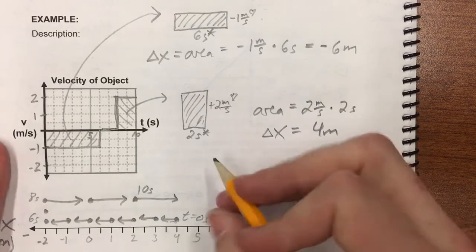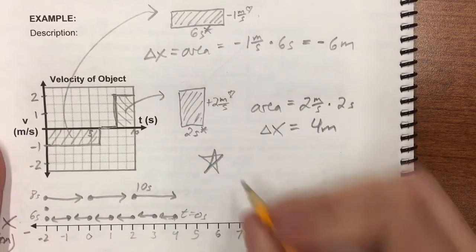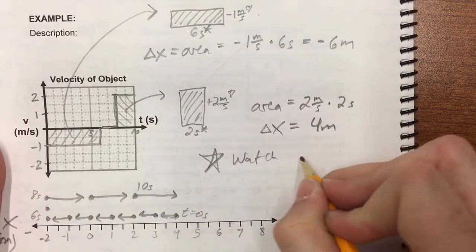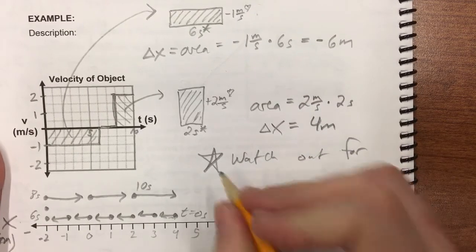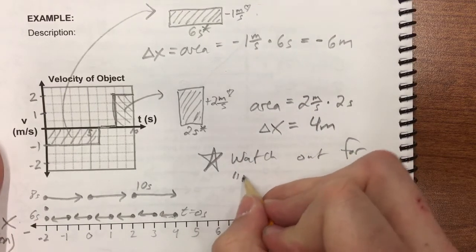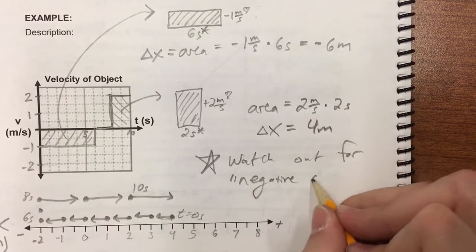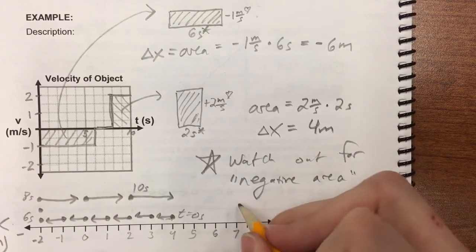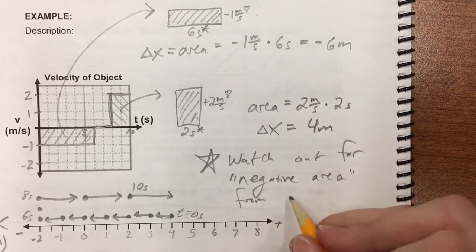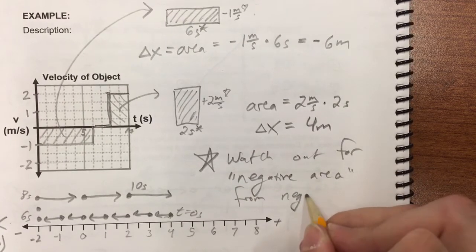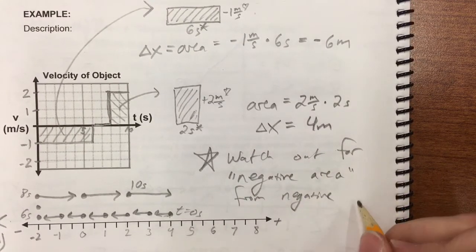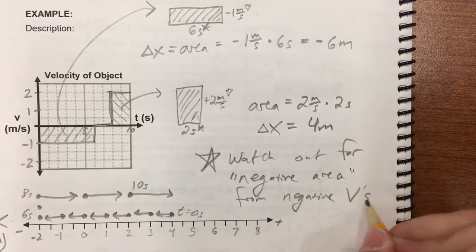Actually, let's make a note here. We're going to say, watch out for quote unquote negative area from negative velocities.